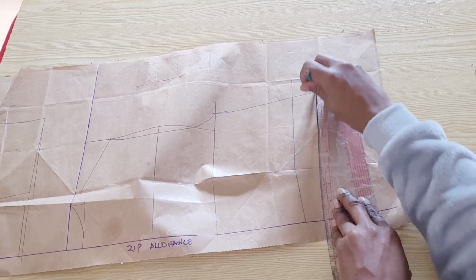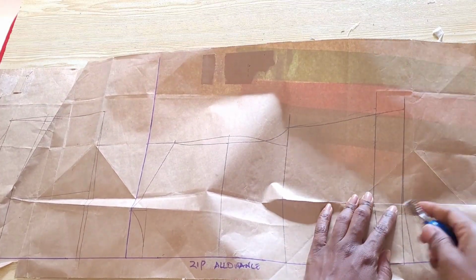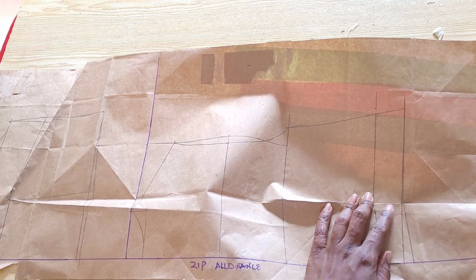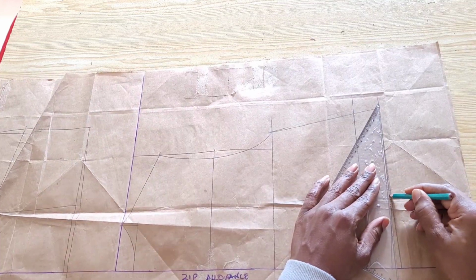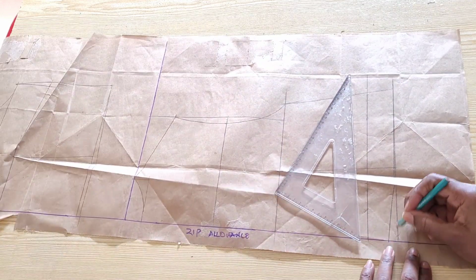With my tracing wheel, I will transfer all the lines of the darts and trim my lines. And that completes the pattern drafting of the basic back bodice for a small size.